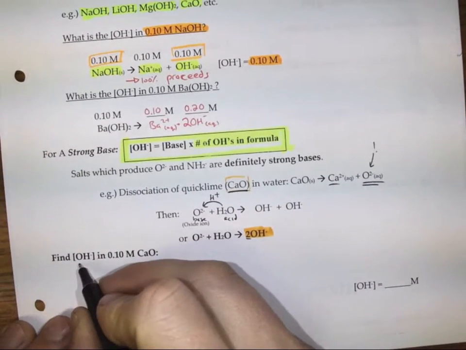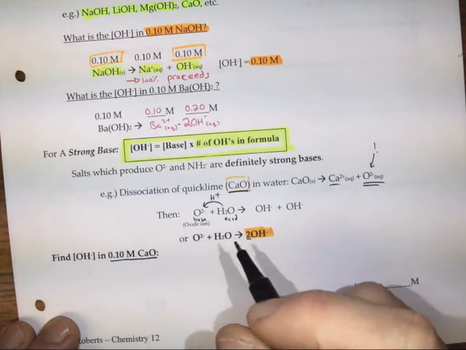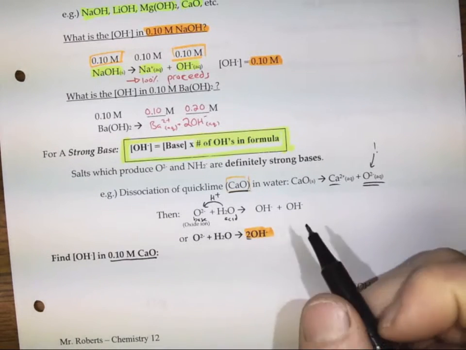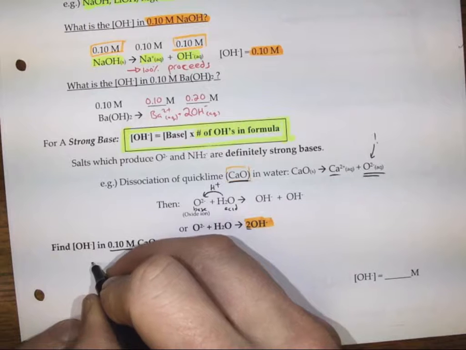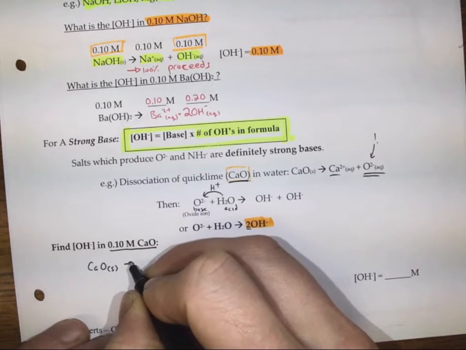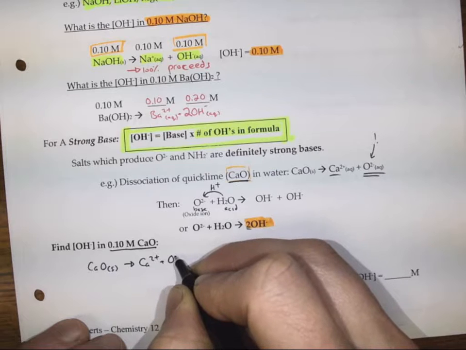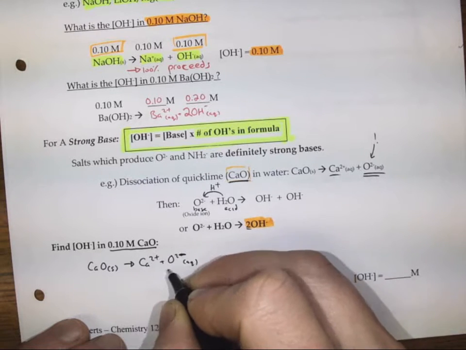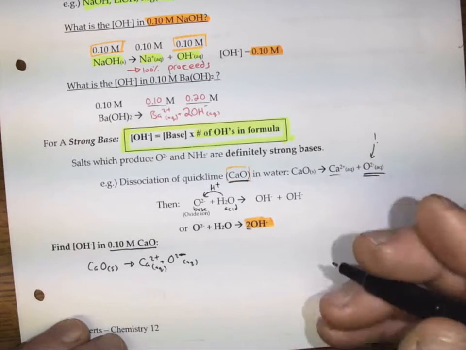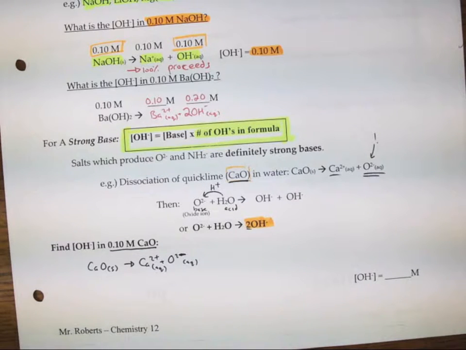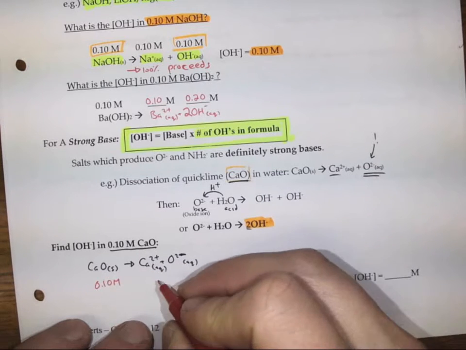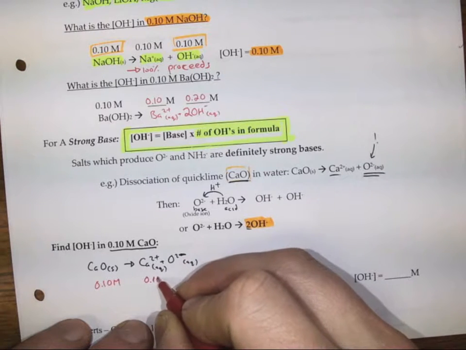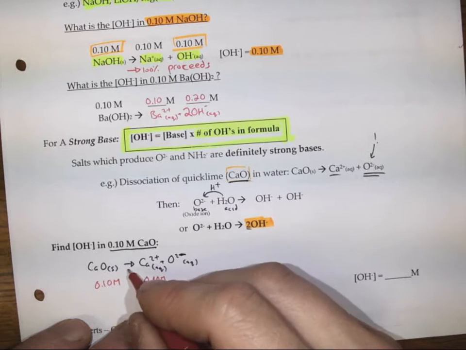All right, so to find the hydroxide concentration in, say, a 0.10 molar calcium oxide solution, we would start by saying, okay, if I have calcium oxide, and that all turns into calcium ions and oxide ions, I know that if I start with 0.10 molar of calcium oxide, I'm going to end up with 0.10 molar solution of calcium ions because it's a 1-to-1 ratio.